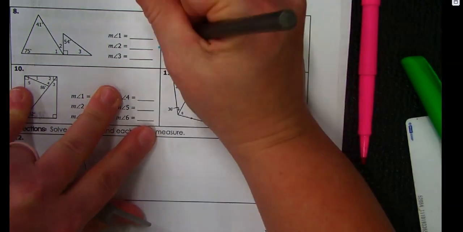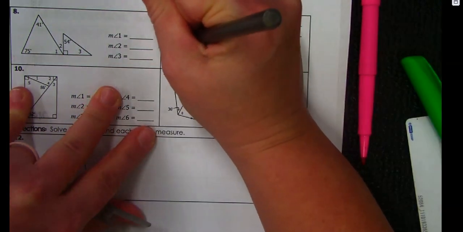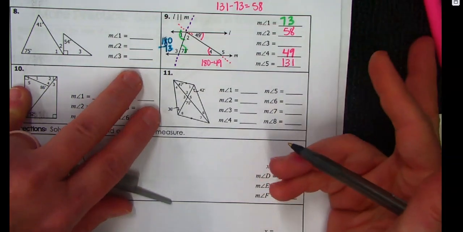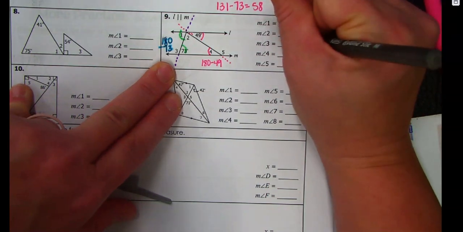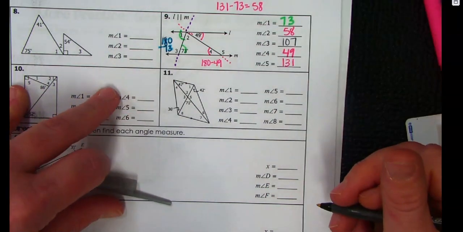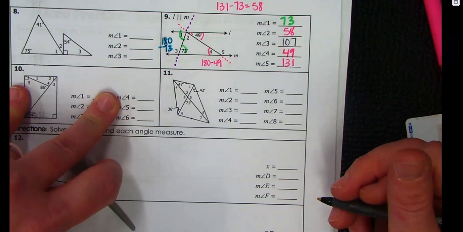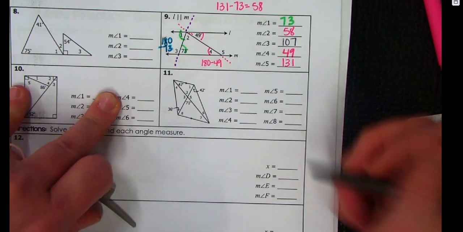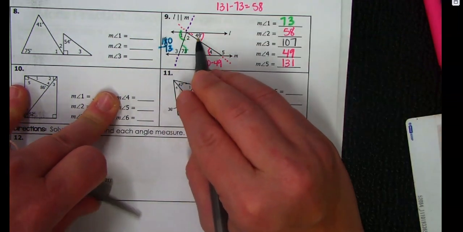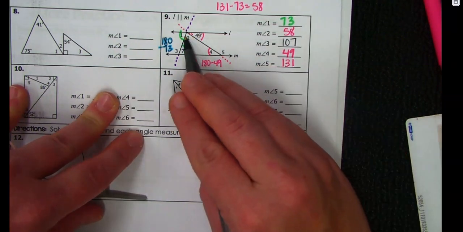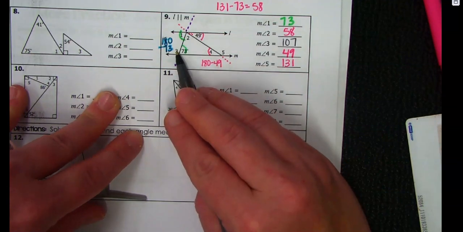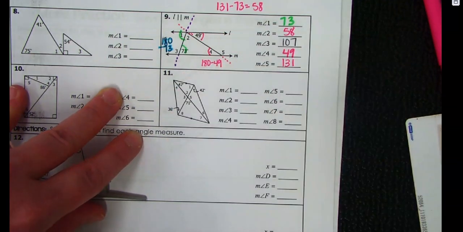180 minus 73, and that is going to give me 107. So that would be that. Which I think we could get probably if we combined 2 and 49 together. Angle 2 is 58 and 49, so this whole thing should be congruent to 107. So 58 plus 49 is 107. So yeah, that totally works too.